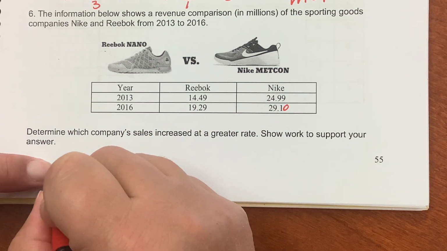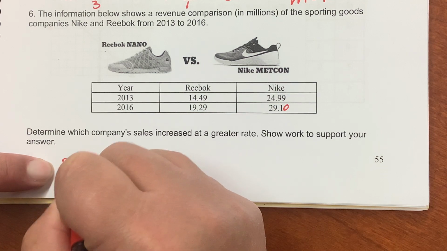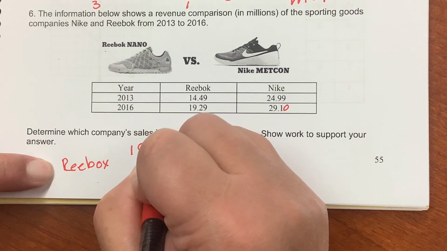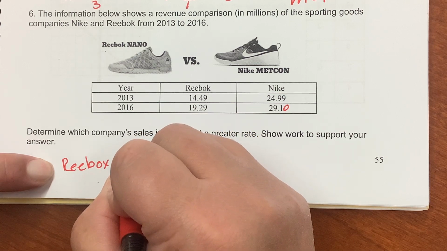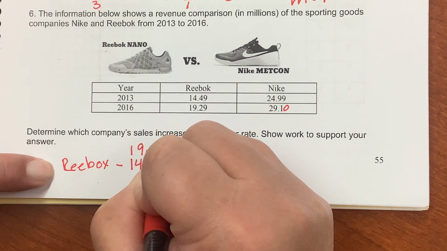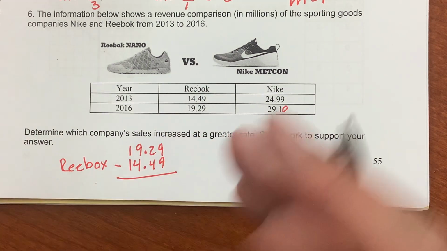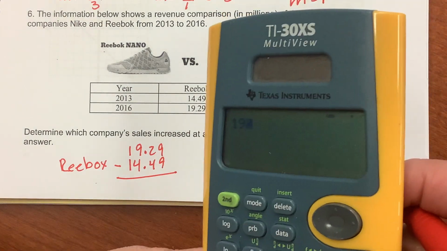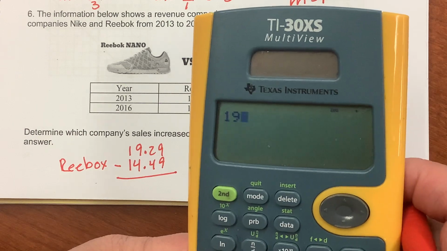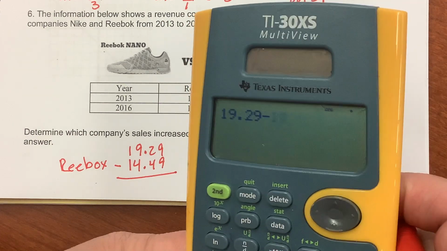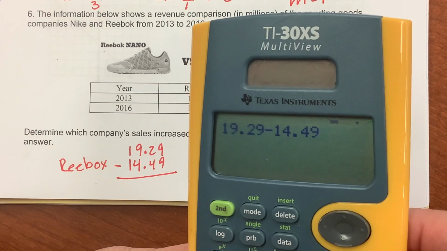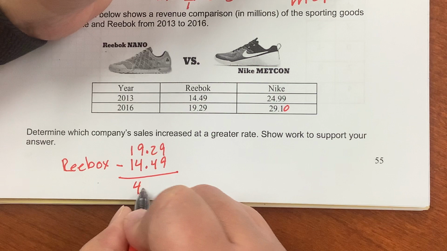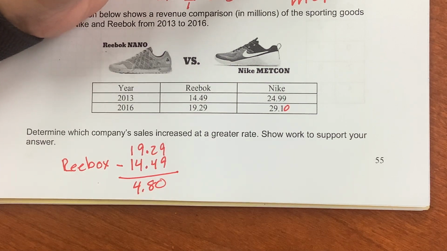So we have Reebok, which started at $14.49 and went up to $19.29. And what is that when I actually do it? Don't do math, Bono. You know you're going to end up doing it wrong. So 19.29 minus 14.49 is 4.8. So this is $4.80.